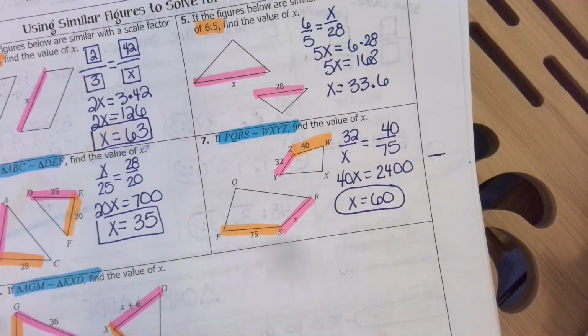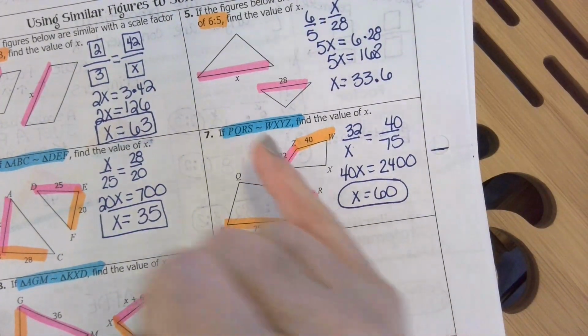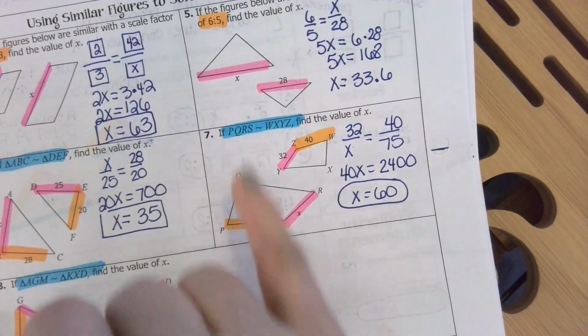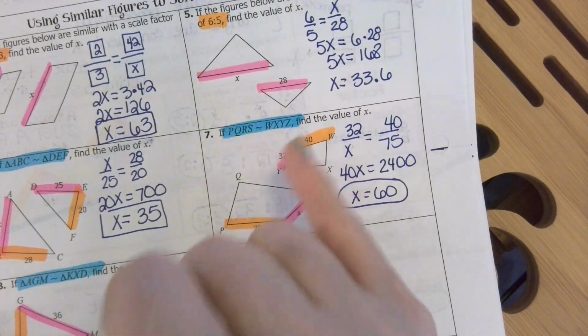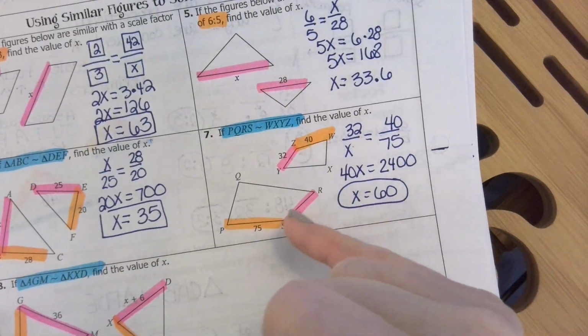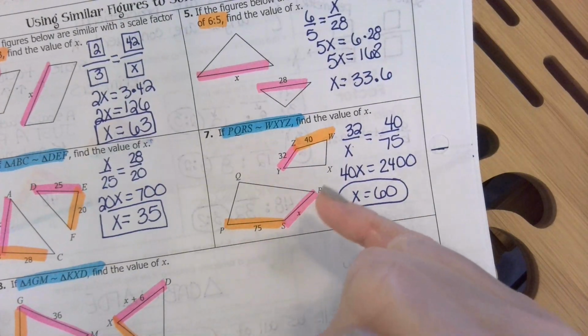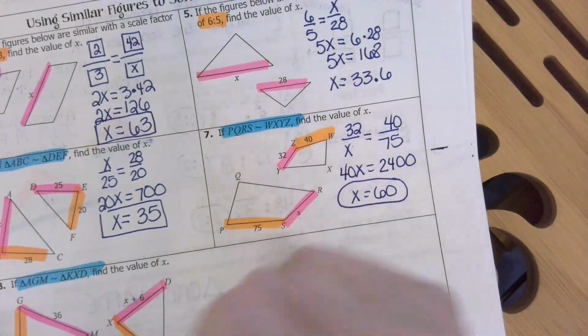Just to reinforce it one more time, if I asked you what is the scale factor of this picture, I would go PQRS first, so they're asking this one first. So I would put orange over orange, 75 over 40, and simplify, or I could put 60 over 32 and simplify, because scale factor is just a fraction. One number from here over one number from here.